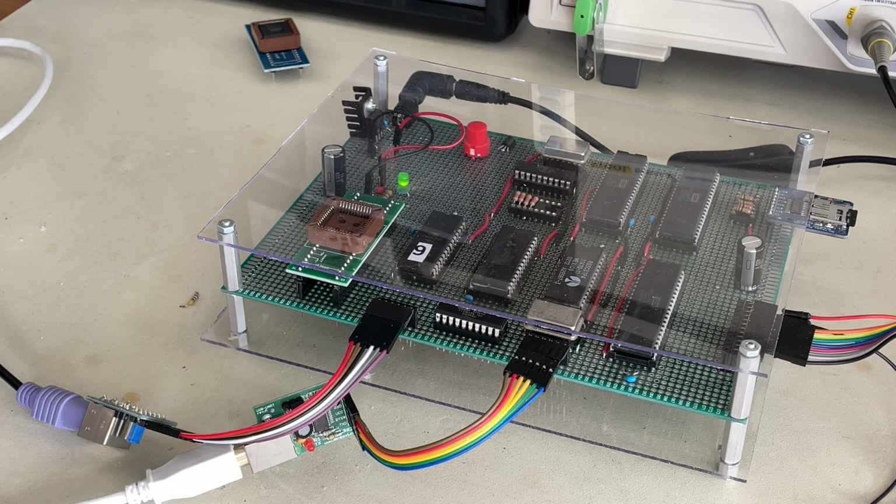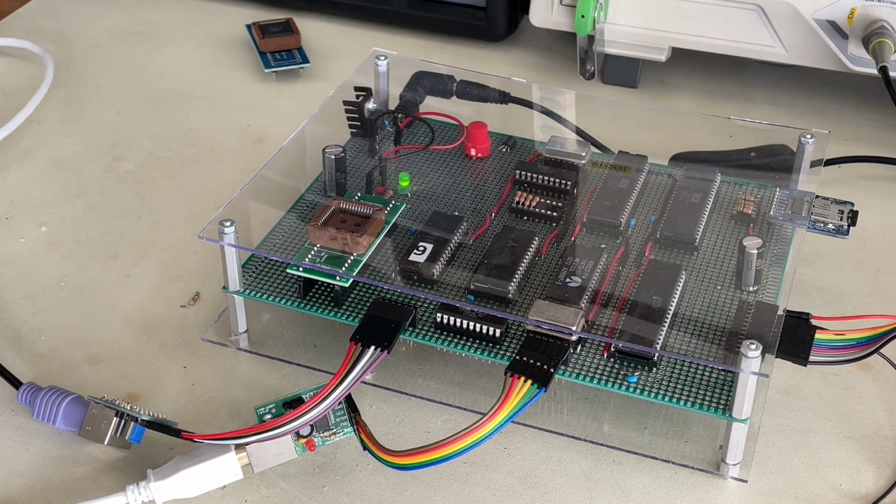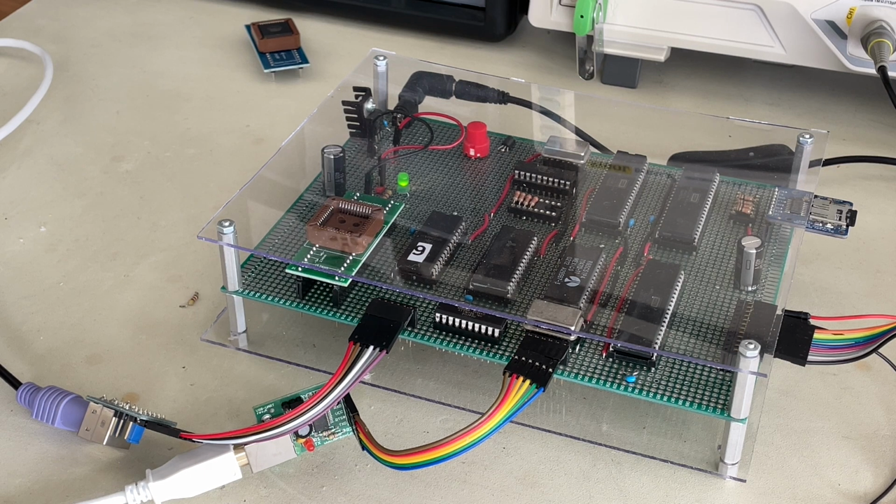And I use it in two devices: my video card, so this is the connection to the video card, as you've seen, and the micro SD card over there. That's an SPI device as well.